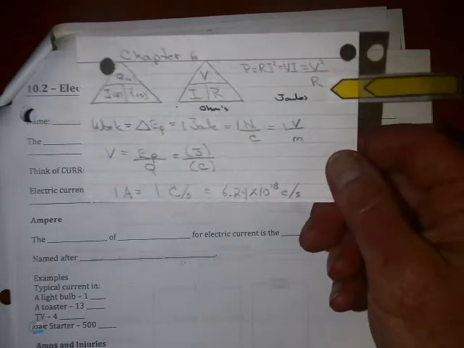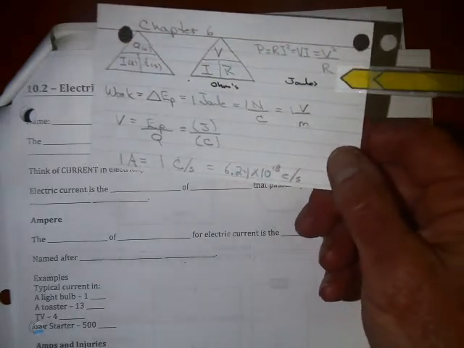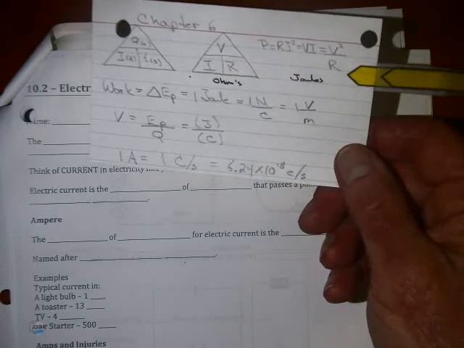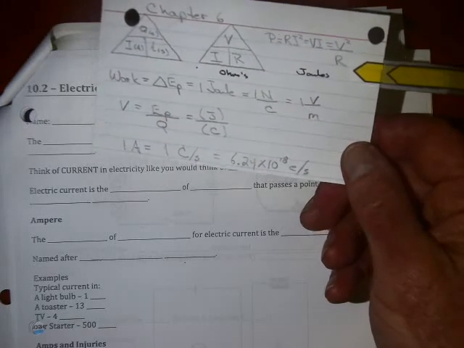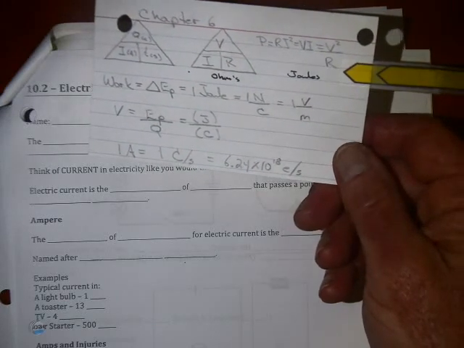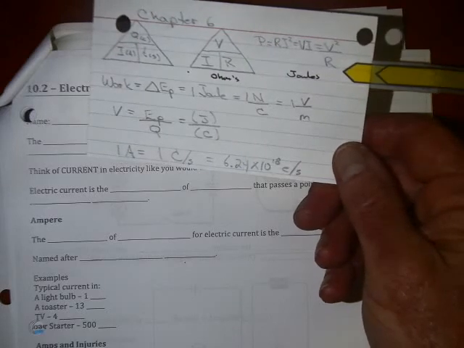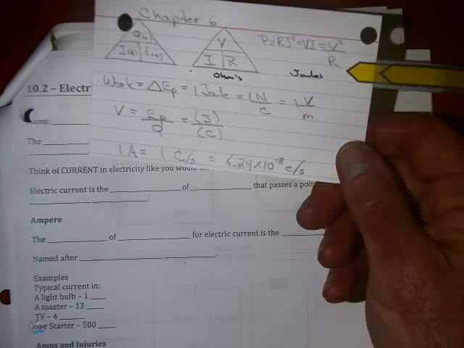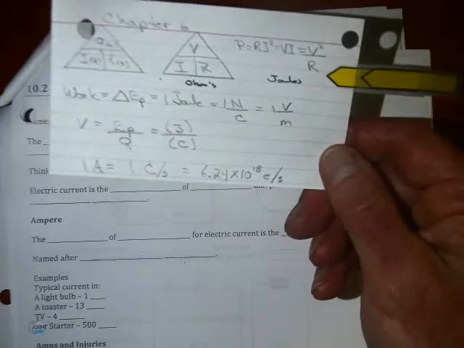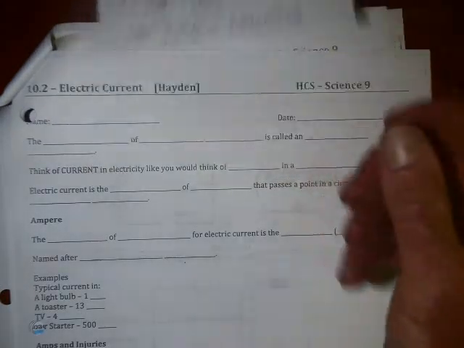You're also going to need a calculator. So pause right now and go find yourself a calculator. Maybe you won't need a calculator today, but for the next class you will, so go grab one of these right now. Okay, thank you.